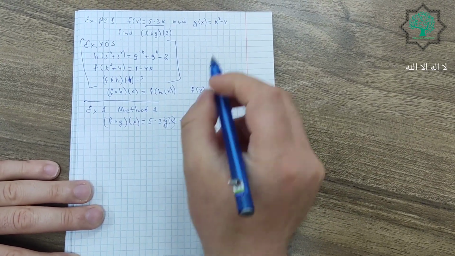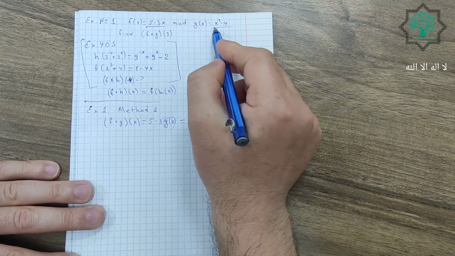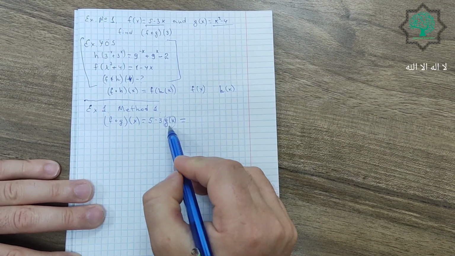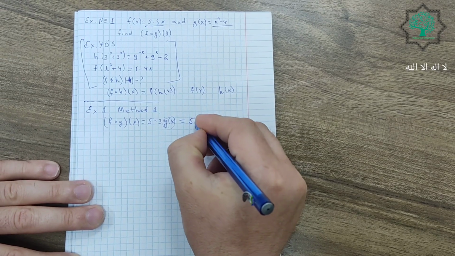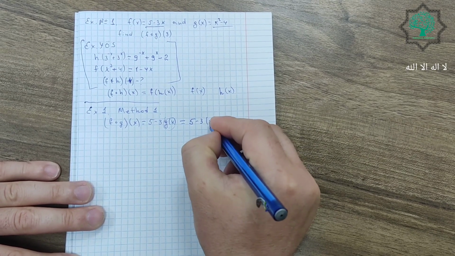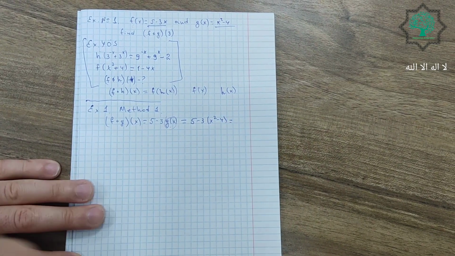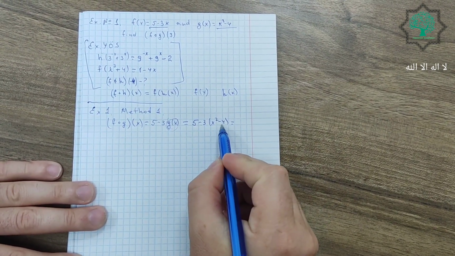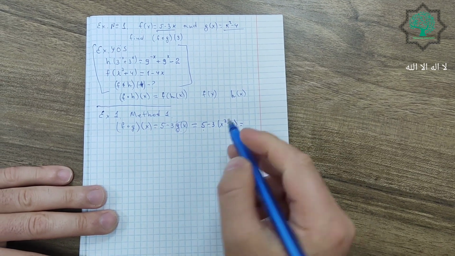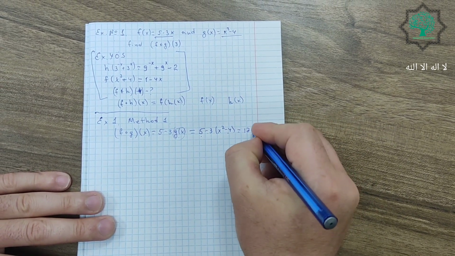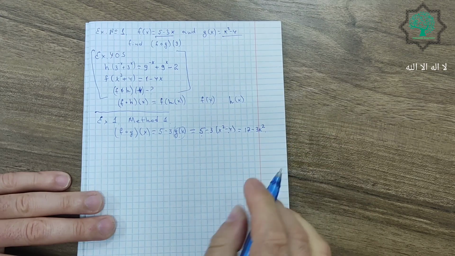If we put its definition g of x in this place, we have 5 minus 3 times x squared minus 4, which equals minus 3 times minus 4, plus 12 and plus 5, 17 minus 3x squared.